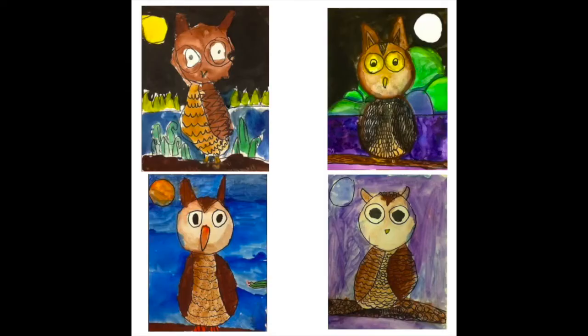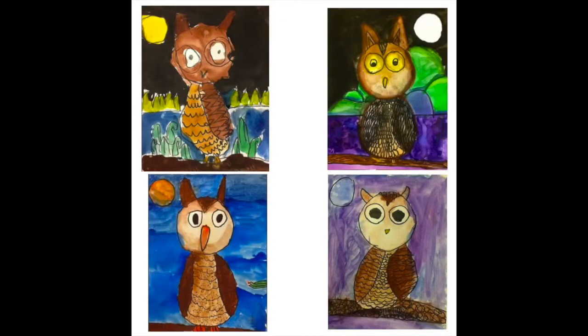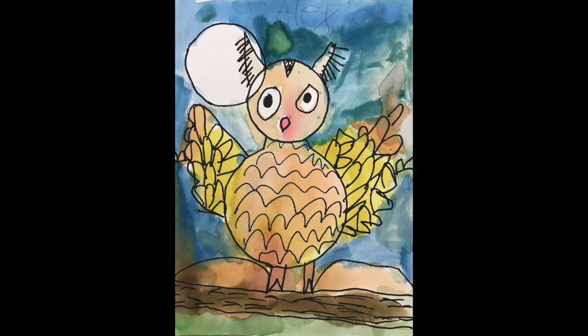Let's look at these owls one more time before you begin. Notice sometimes the brown looks very dark, but other times it looks very light like tan. To create that effect, you need to add lots of water to your brown paint. When it looks golden, it's usually yellow or orange that's been added to the brown. When it looks very dark, a darker color like black has been added. You can get quite a variety of browns just by adding water or a little bit of another color.